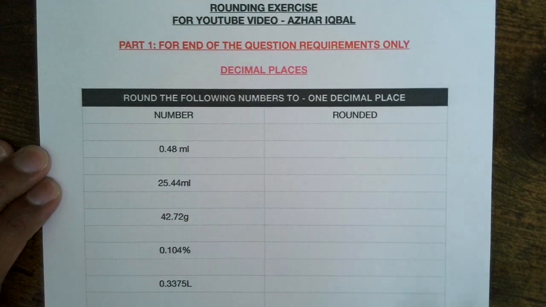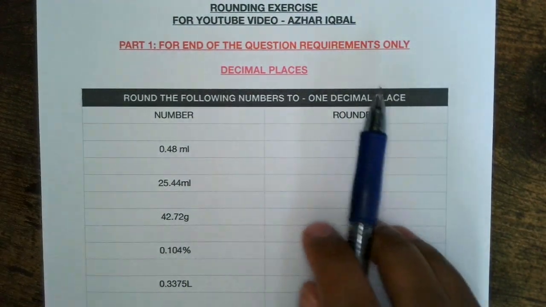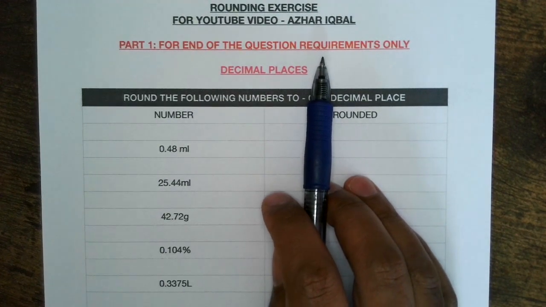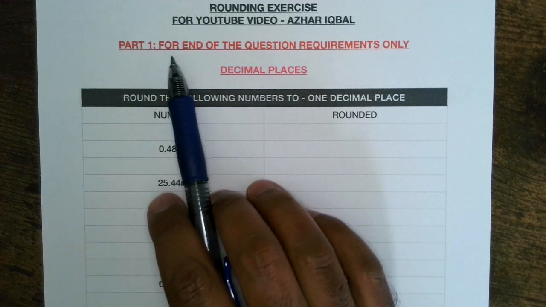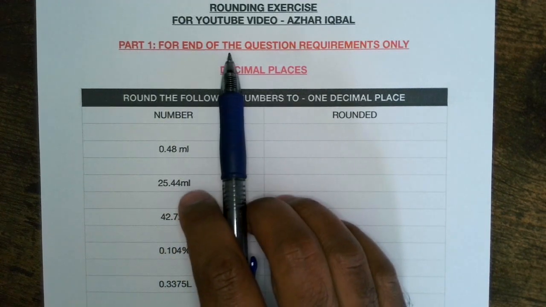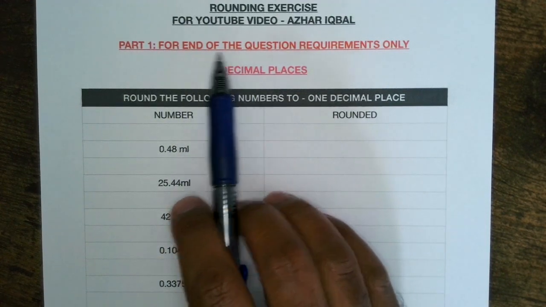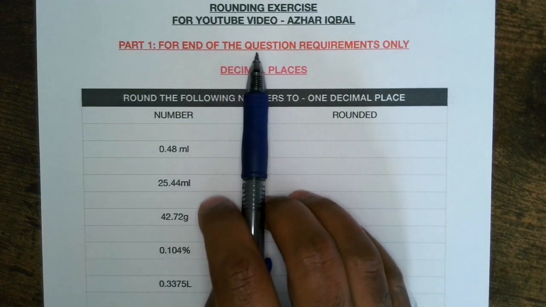Right, so let's get started. With rounding, there's two types of rounding scenarios that you're going to encounter. The first one is what I'm covering in this video today, which is where at the end of the question, when it asks you to give the answer, it asks for you to round at that point.